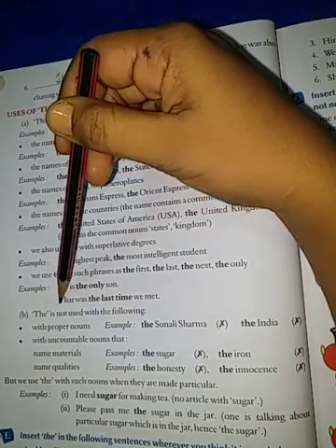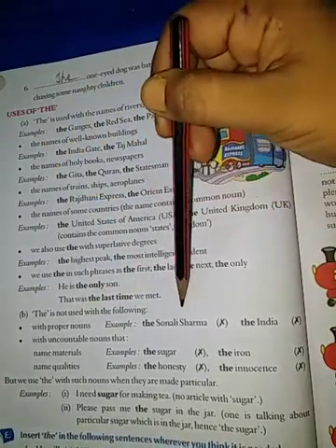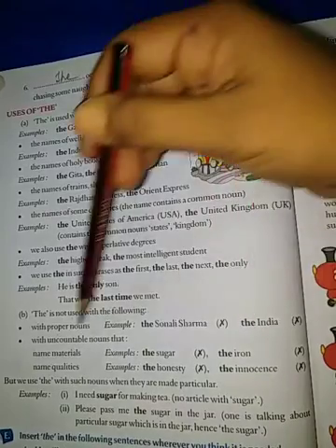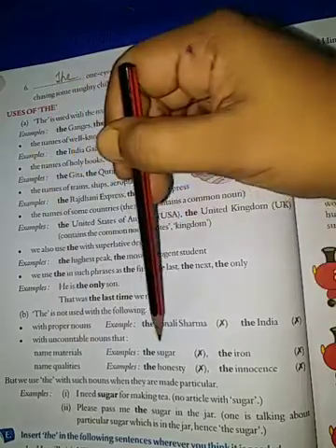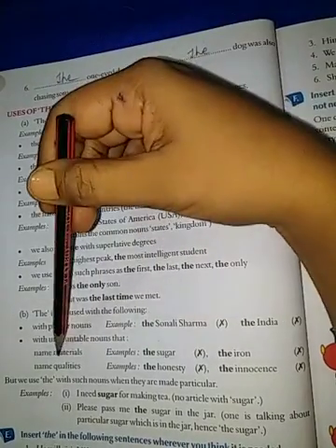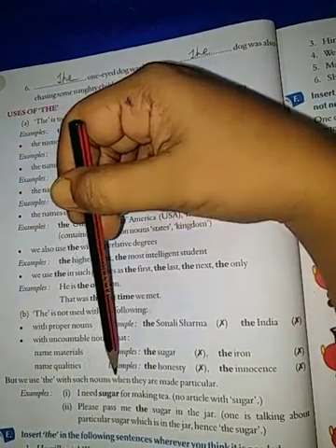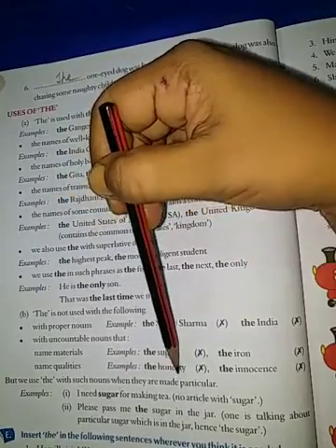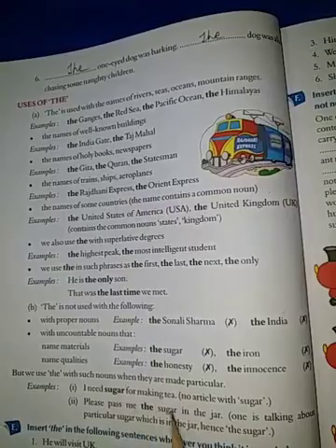Here, the is not used with the following: with proper nouns, not the Sonali Sharma, the India; with uncountable nouns that name materials, not the sugar, the iron; or name qualities, not the honesty, the innocence. It is wrong. But we use the with such nouns when they are made particular. I need sugar for making tea.